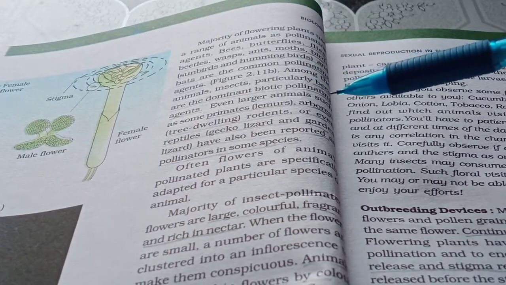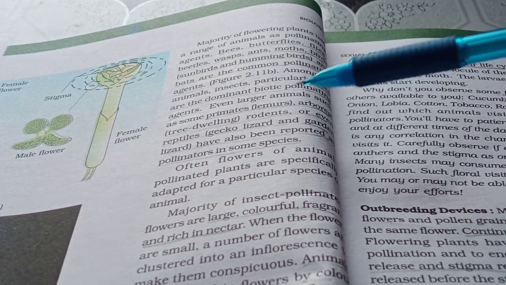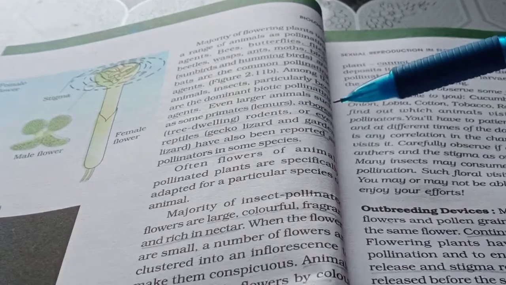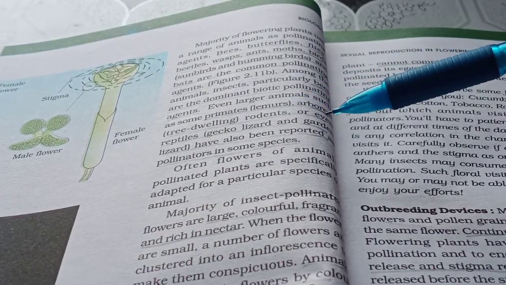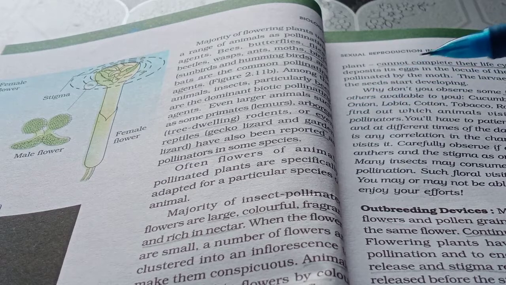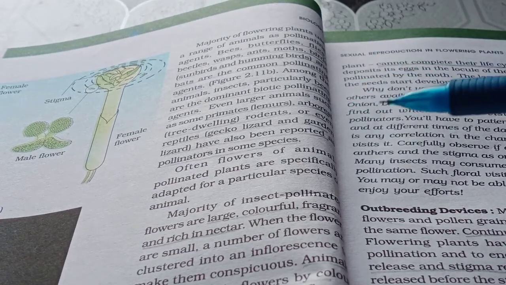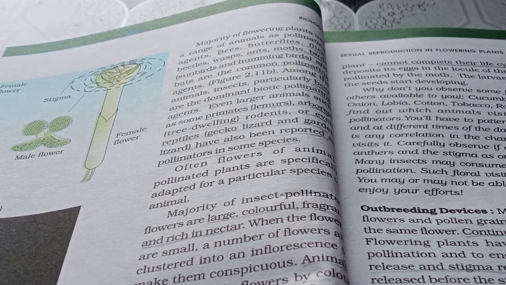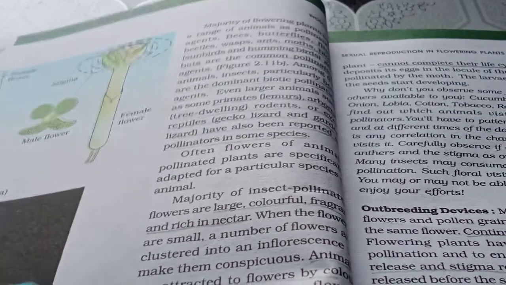Even larger animals such as primates, lemurs, arboreal tree-dwelling rodents, or even reptiles, gecko, lizard, and garden lizard have also been reported as pollinators in some species. Often, flowers of animal pollinated plants are specifically adapted for a particular species of animals.